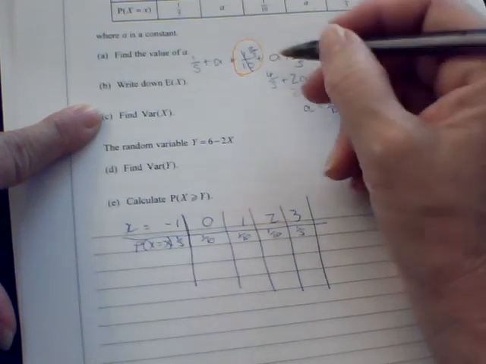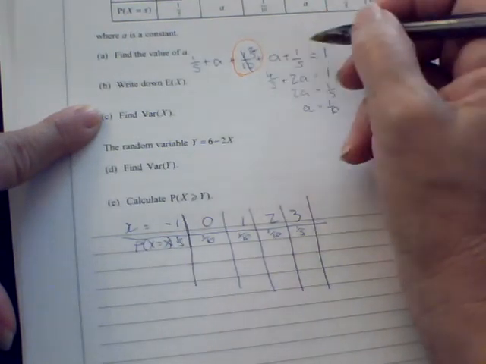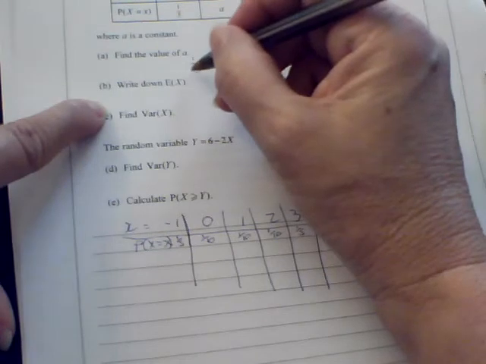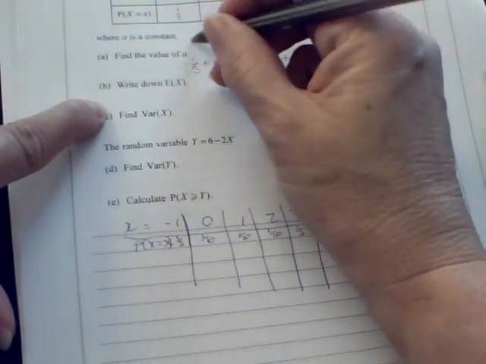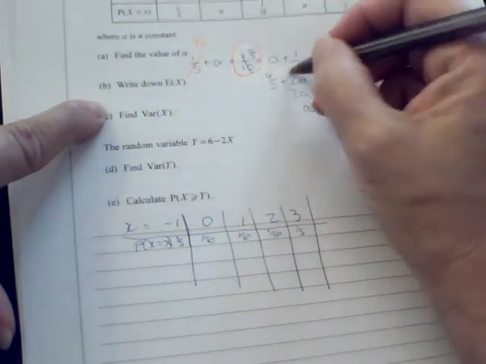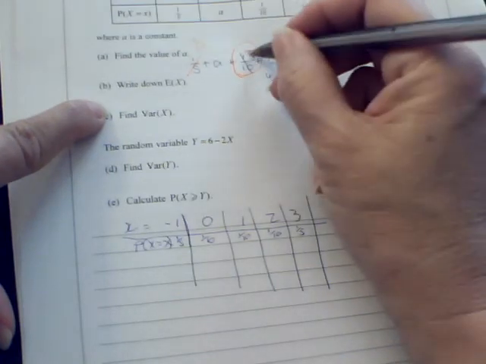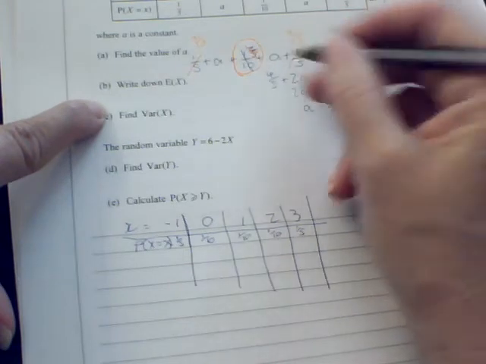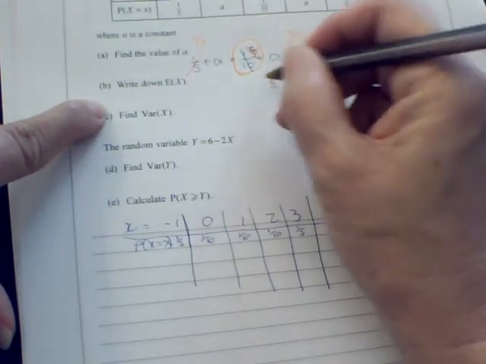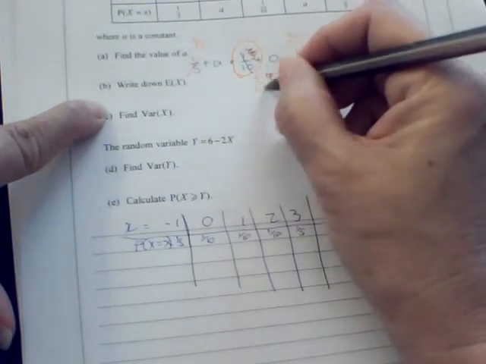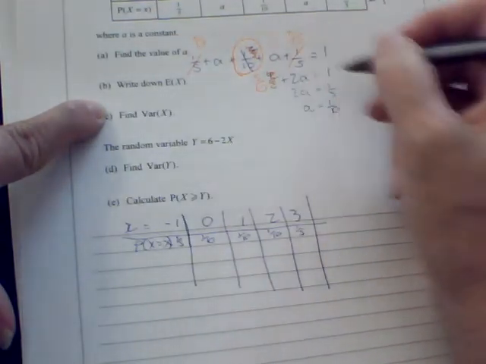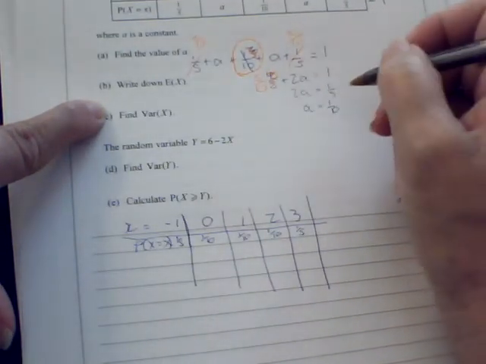So 1/5 is not the same as 2/5, is it? I needed to change this to tenths. So that's 2/10. 2/10 there. Oh, dearie me. Get rid of that. That stays as 1/10. So basically that all adds up to 5/10. Oh, that's stupid. So that 5/10 is a half.